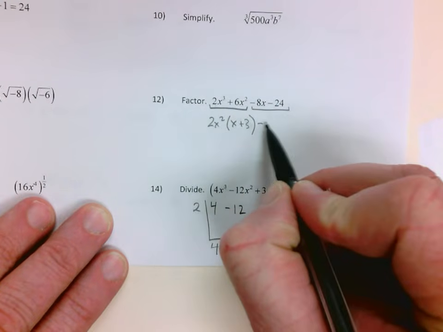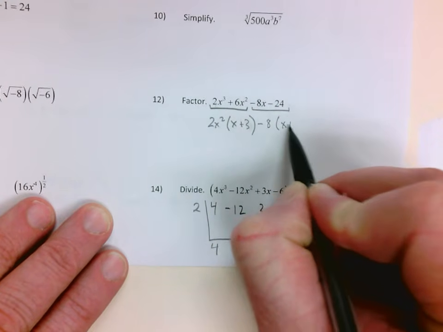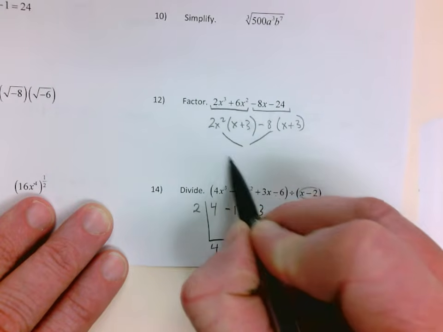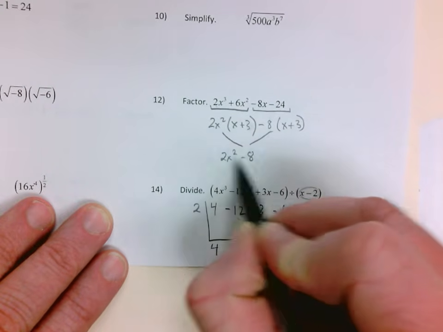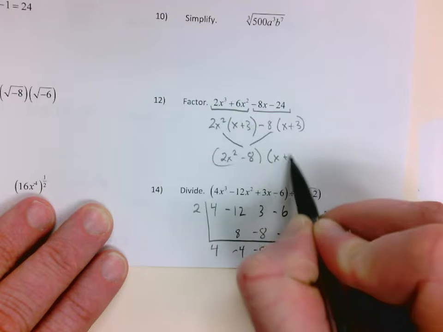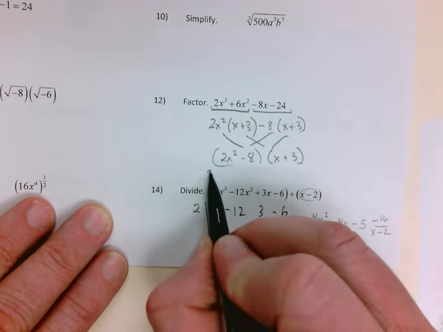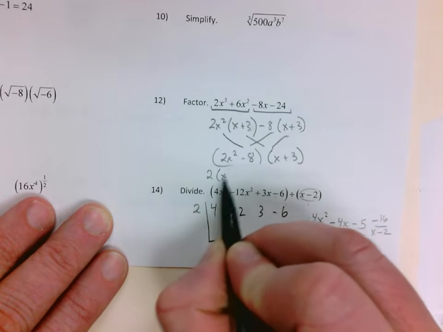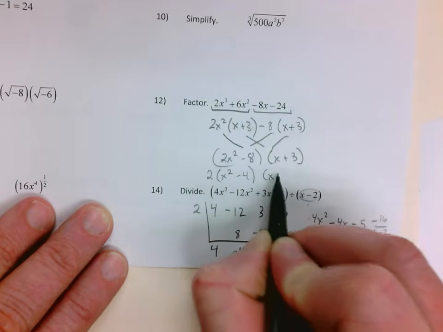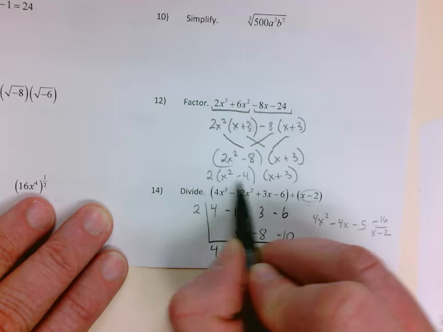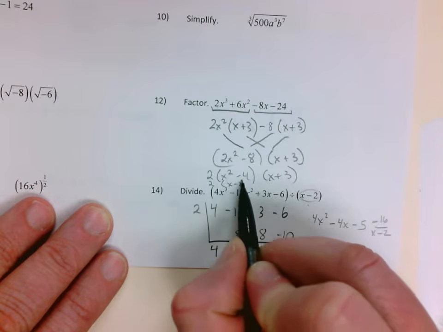Take out a negative 8, leaves you with x plus 3. 2x squared minus 8 times x plus 3. Factor out a 2. X squared minus 4, x plus 3. And then this will factor into x minus 2, x plus 2.